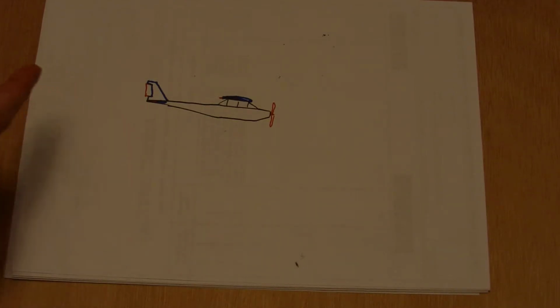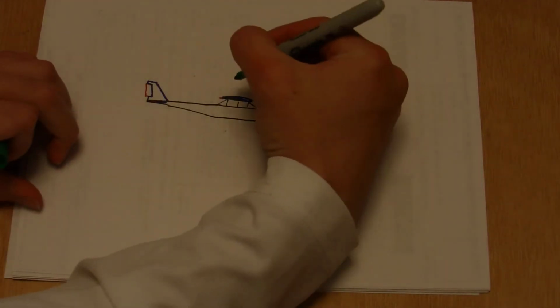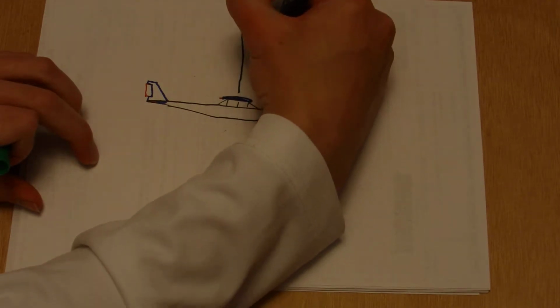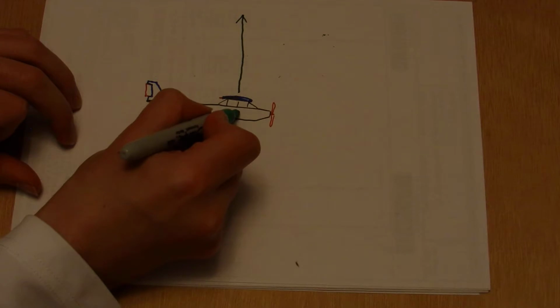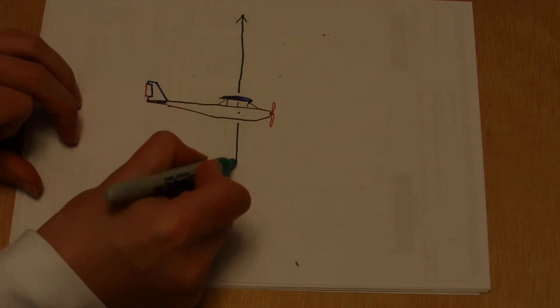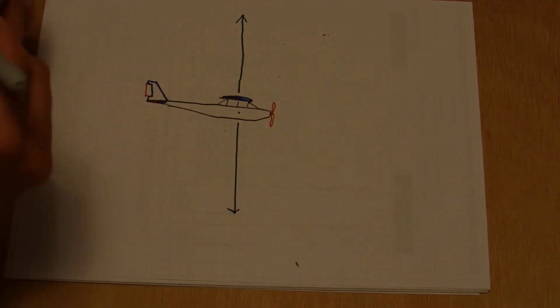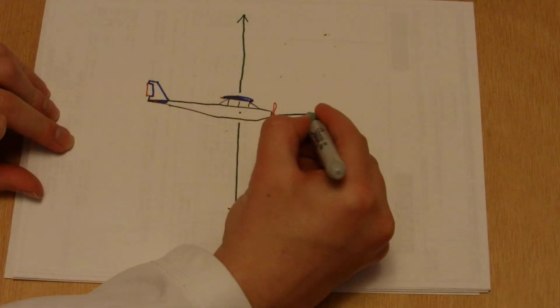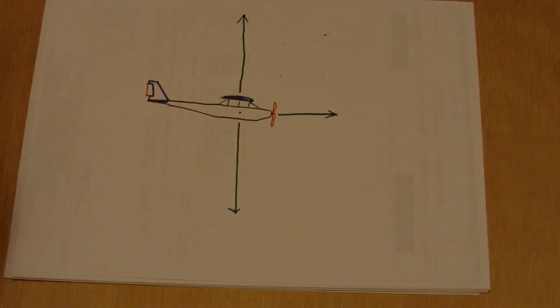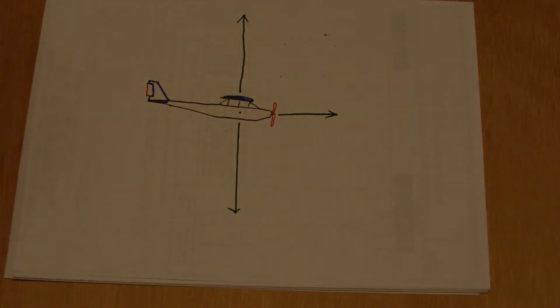So the centre of lift is going to be somewhere pretty much central to the wings, so up there, and the centre of gravity had better be somewhere pretty much central underneath them, so down there. And it's not hard to figure out the centre of thrust is the centre of the propeller. Actually, a little Cessna Skylane that's generating half a G of thrust is doing bloody well.